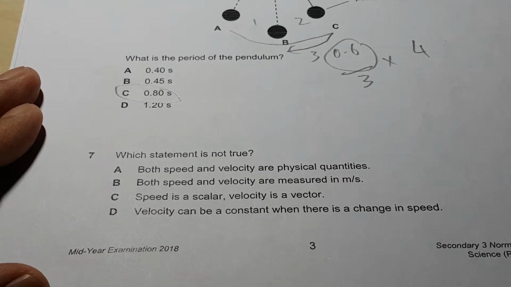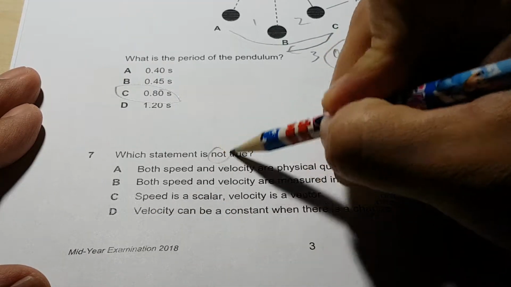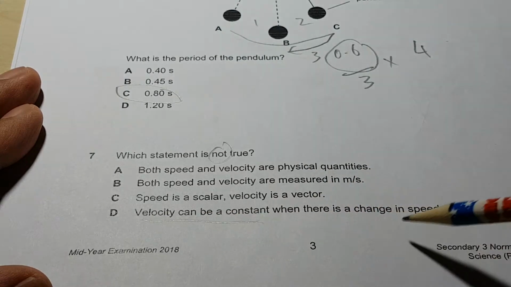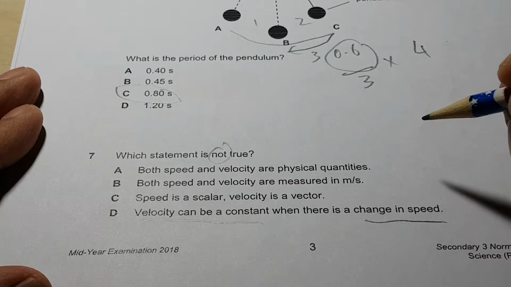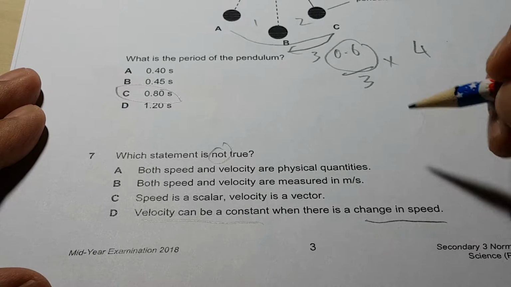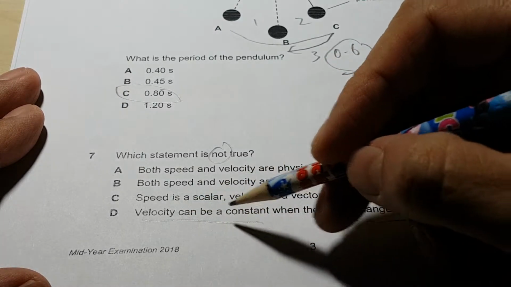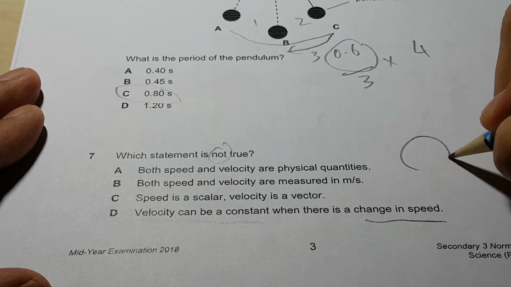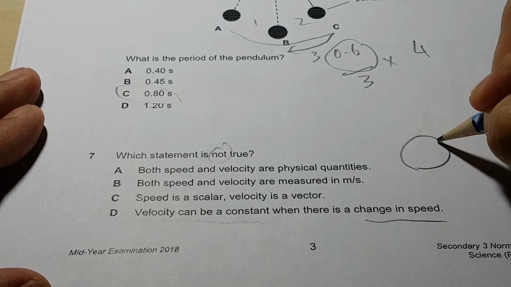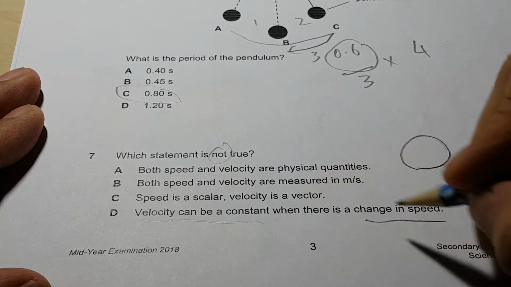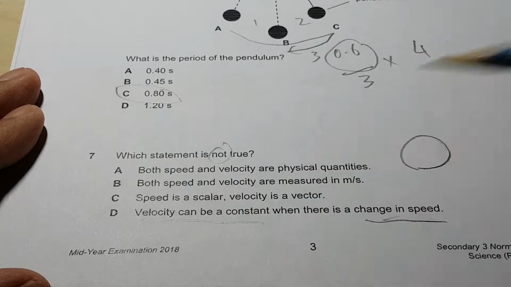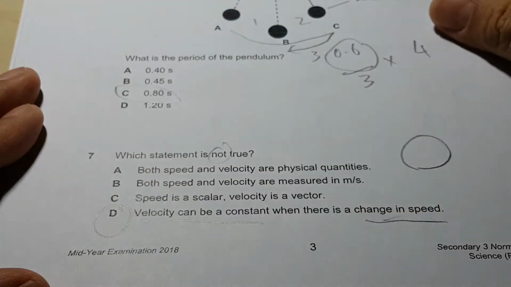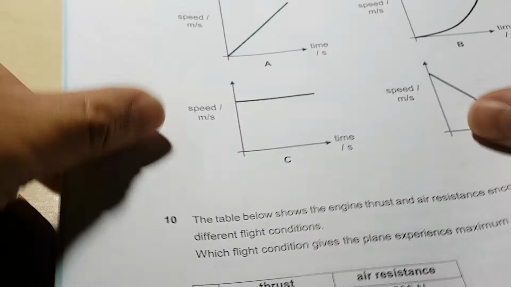Okay. Question 7, which statement is not true? Okay, the answer will be B, because it's not true. Velocity can be constant when there's a change in speed. Okay, so sorry, can velocity ever be constant? So as long as you have a change in speed, for example, you're moving in a circle, you can have a constant speed changing velocity. But as long as the speed changes, your velocity must always change. So this will be the one that's not true, right?